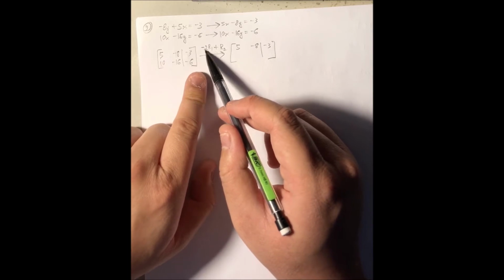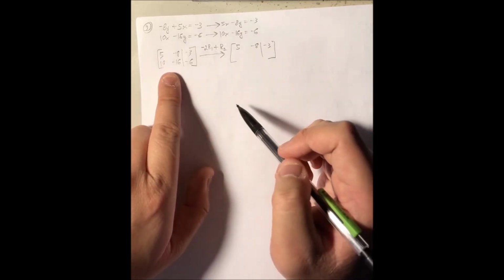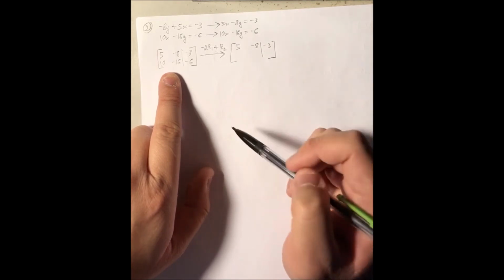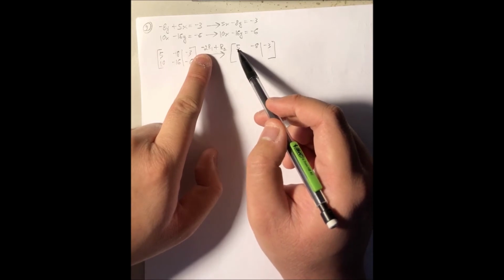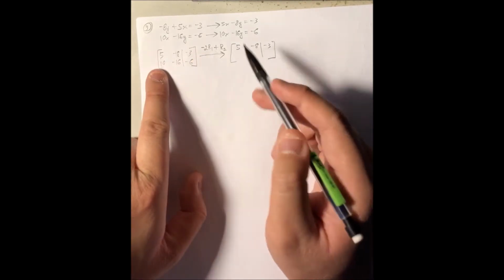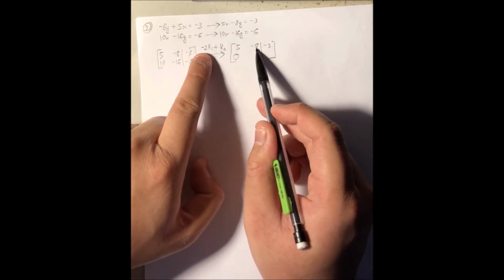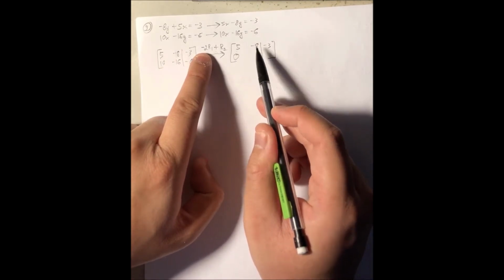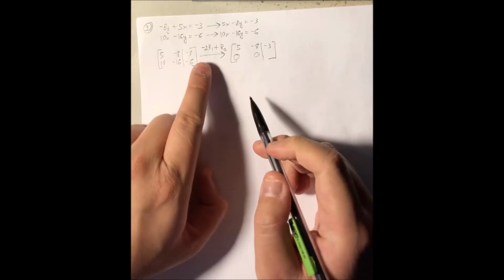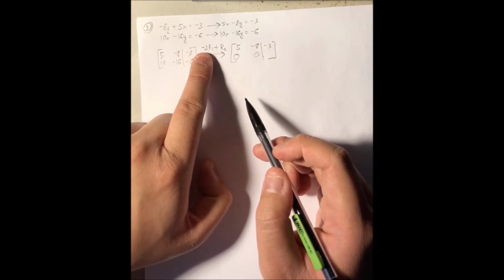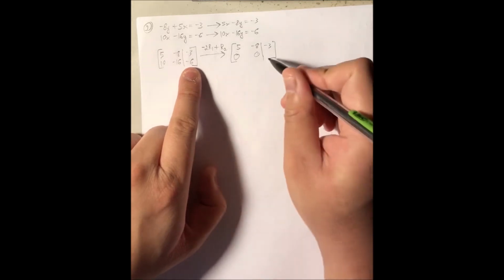So -2 times row 1 means -2 multiplied by every number of row 1, and then we add respectively, vertically, to get the new row 2. -2 times 5 is -10, and -10 plus 10 is 0. -2 times -8 is +16, and +16 plus -16 is 0. -2 times -3 is +6, and +6 added to -6 is 0 as well.